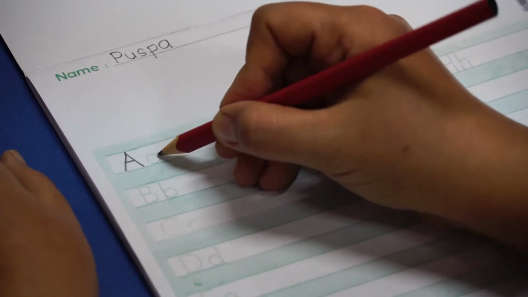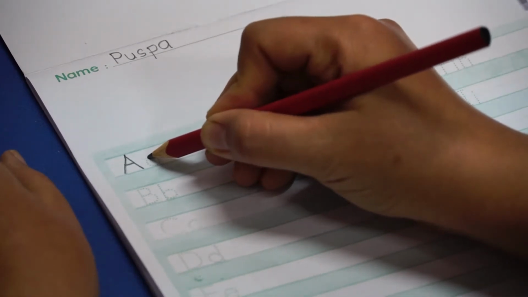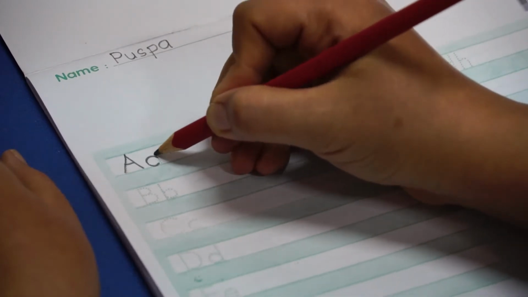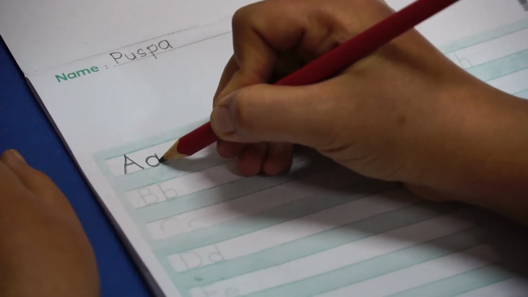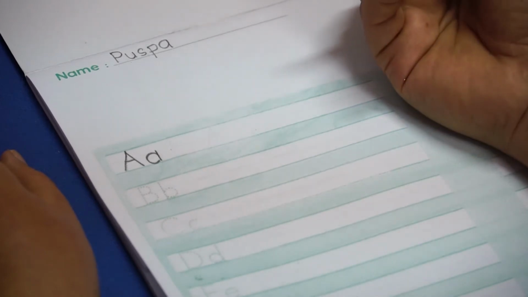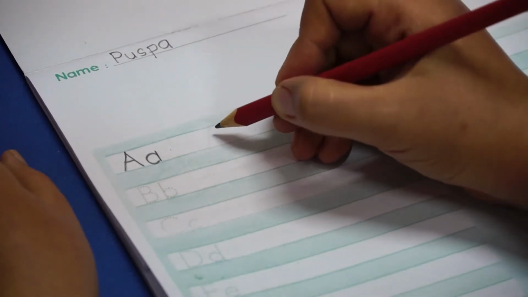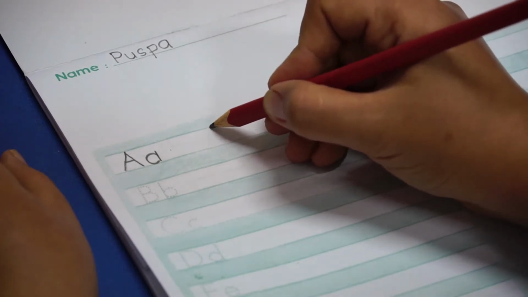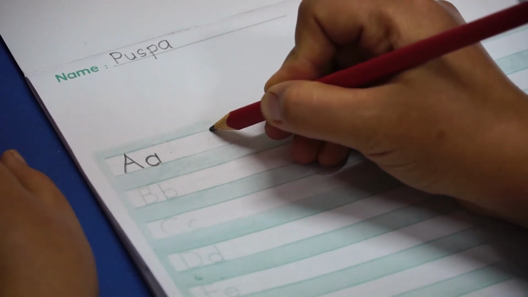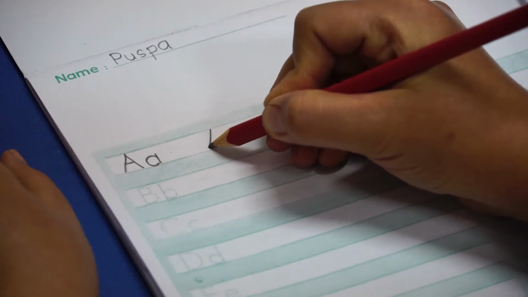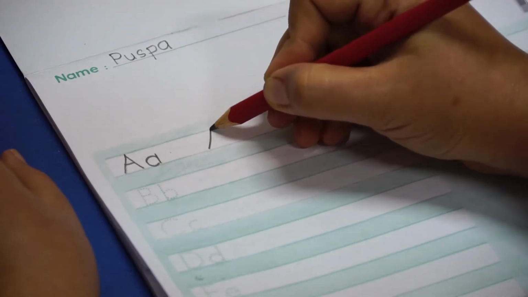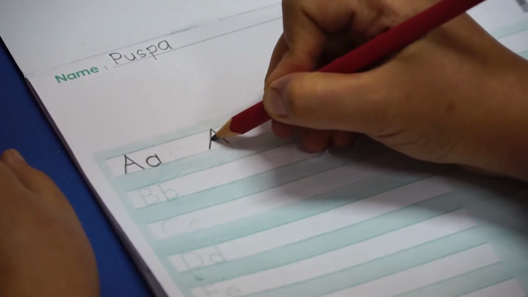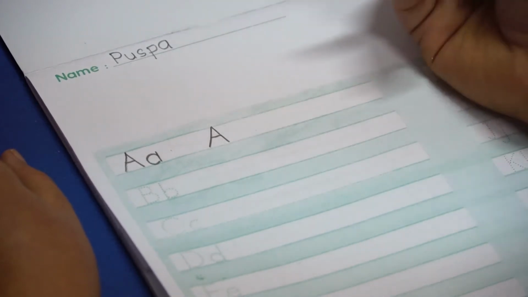We will start from up and make the curved line, go to the down side. And now we make the line from up to down. I have done for tracing. And beside, you please write big letter A. We start from here. Up to down, go to the left side. And now up to down, go to the right side. In the middle, please make the straight line like this.